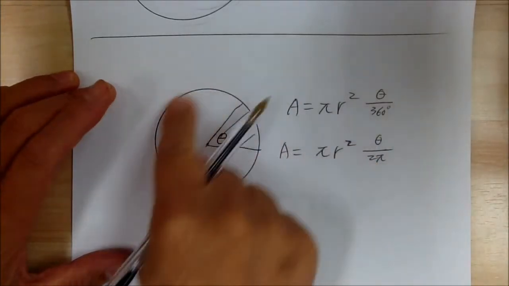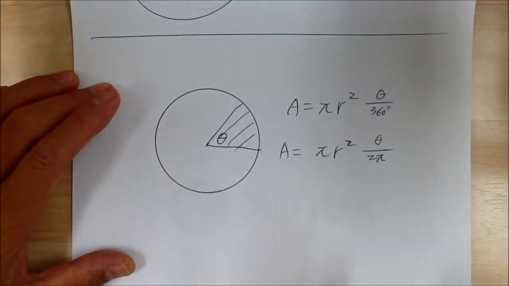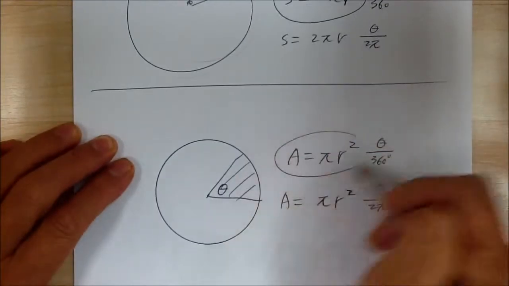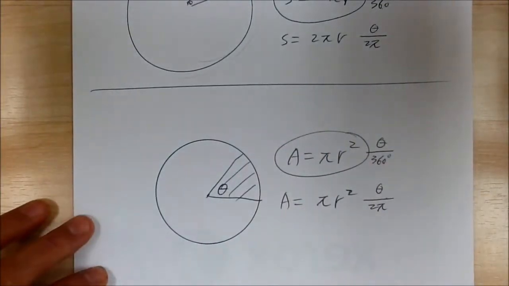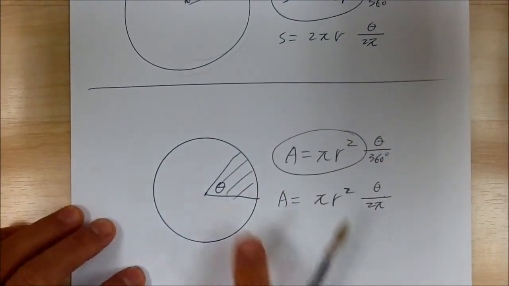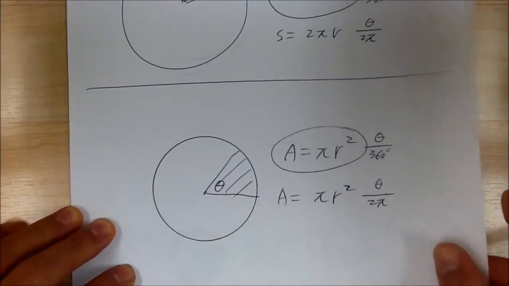Again, first always figure out the entire circle, and you times only the portion that you want, and that's it. Super easy. Okay, all of you know this formula, then from there it's very easy to get the next part. Okay, so that's how you figure out the circular region.